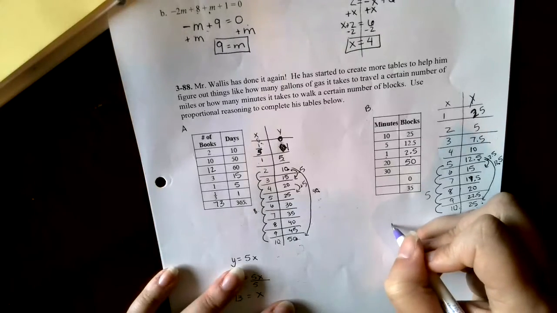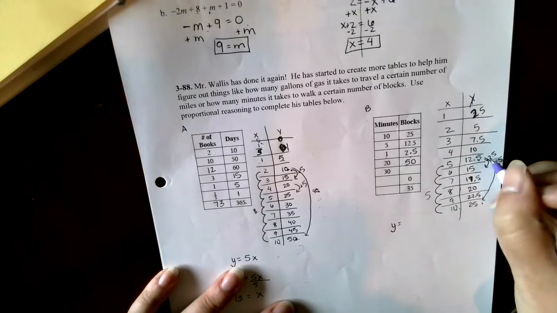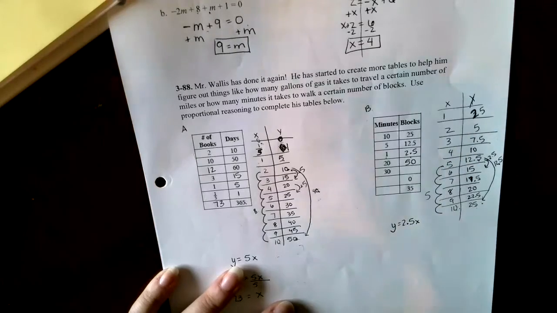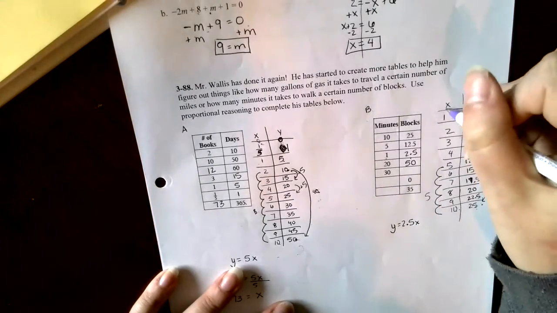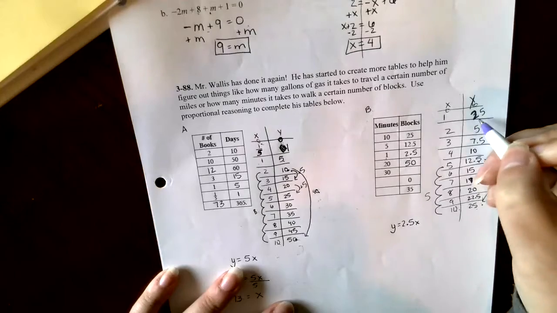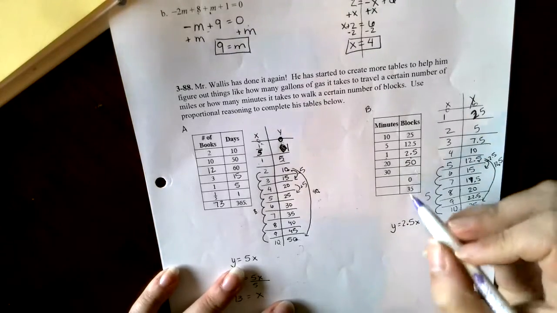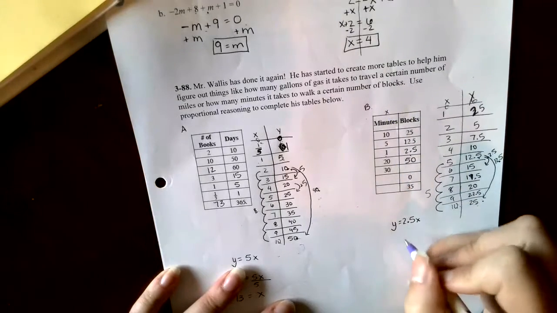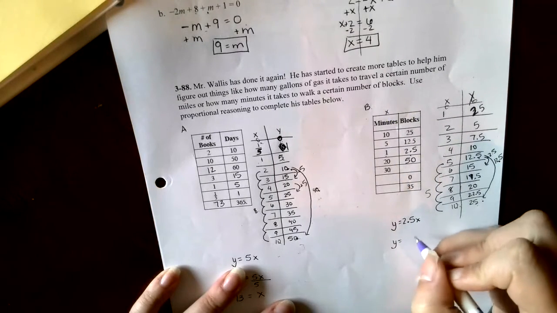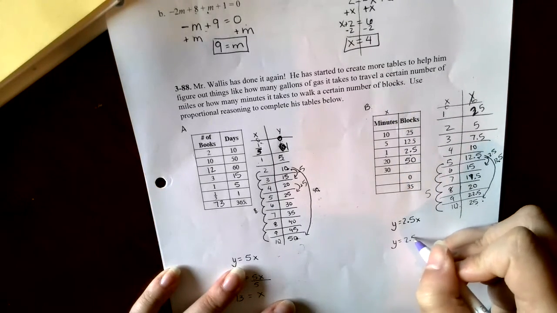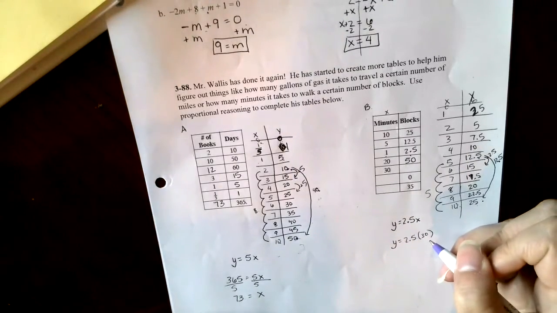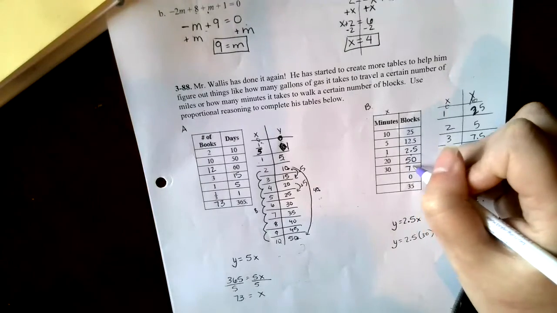So if I write a rule, y equals, what am I going up by each time? 2.5x. And then if I were to take this down to 0, that would mean that I would have 0 left because I take 2.5 away. I can plug these numbers in then. So these are my x's. So I could say y equals 2.5 times 30. I could punch that in on my calculator and I would get 75.